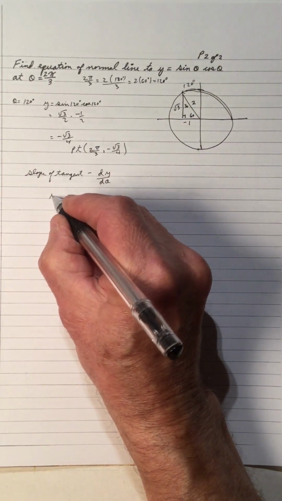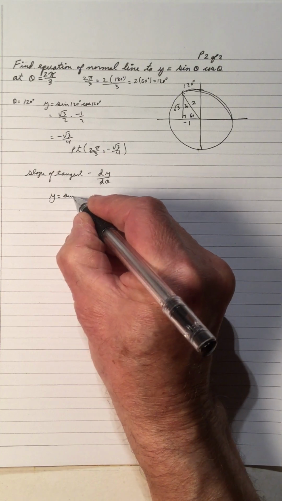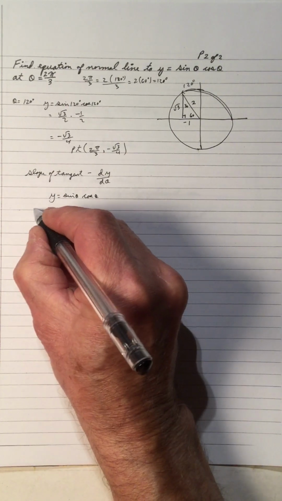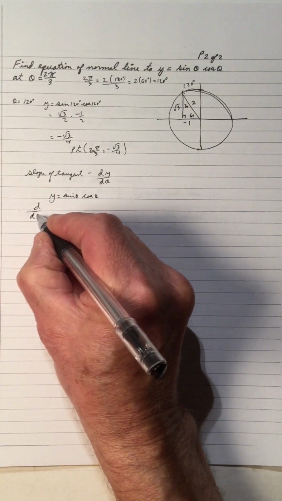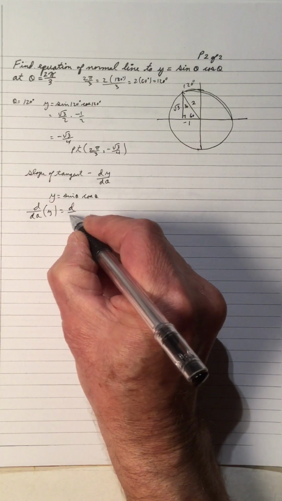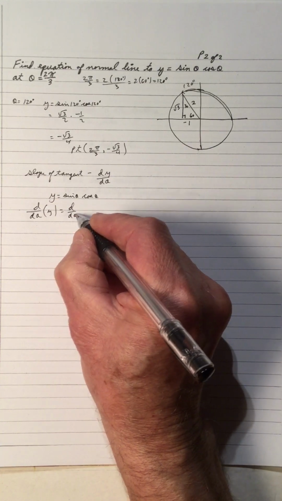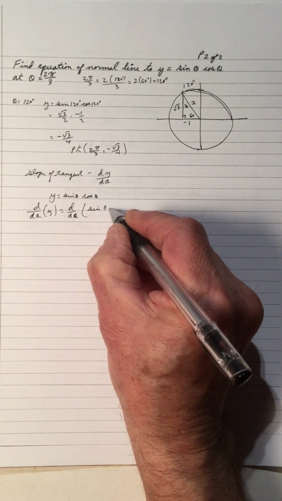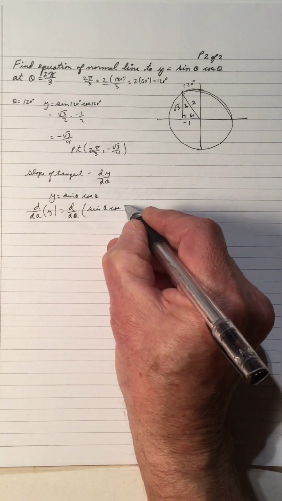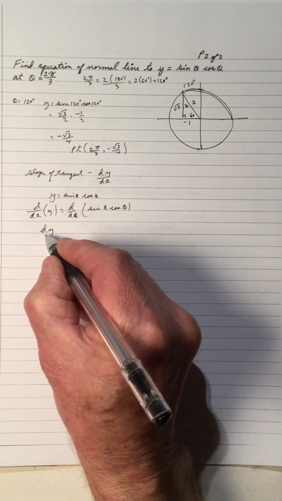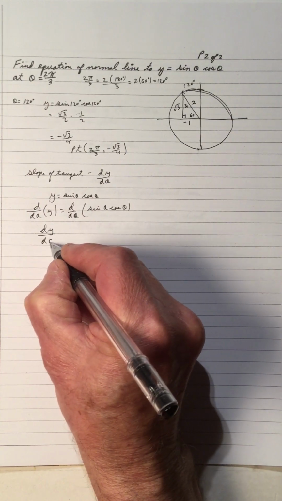So y equals sine theta cos theta, and we do d d theta on sine theta cos theta.